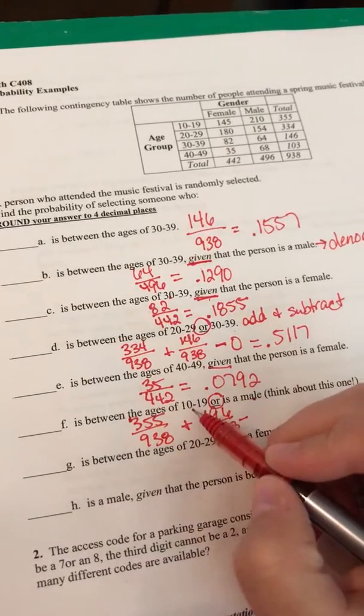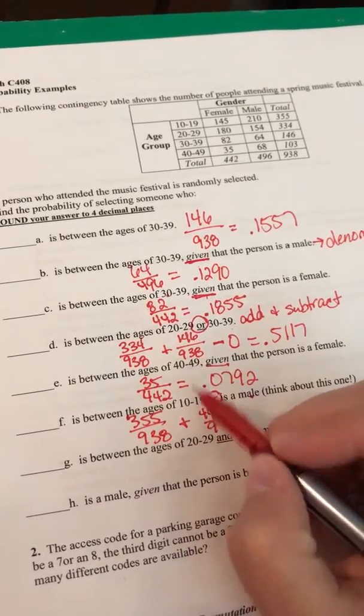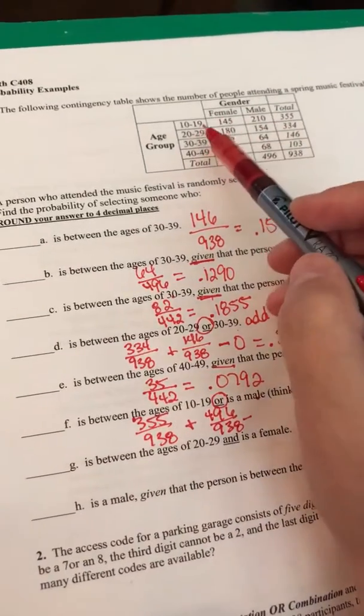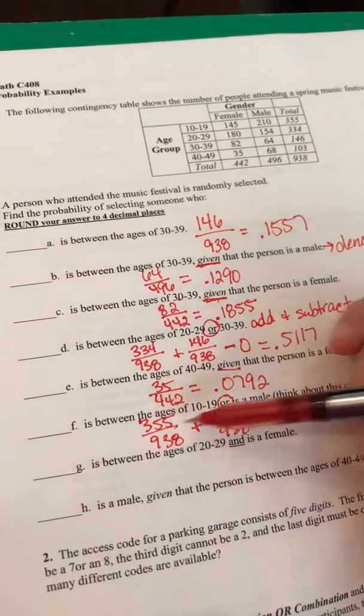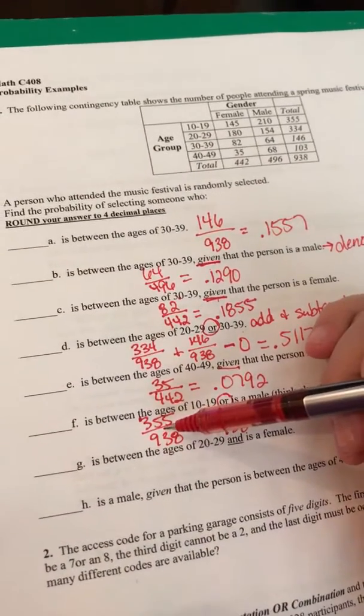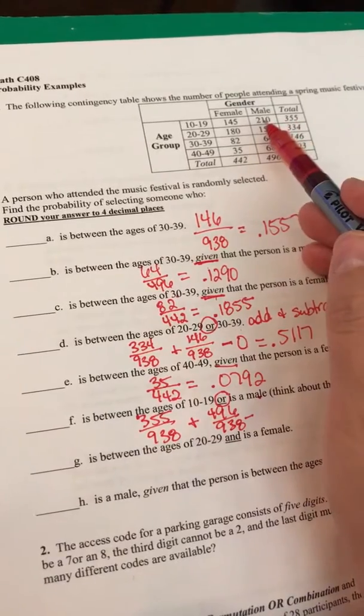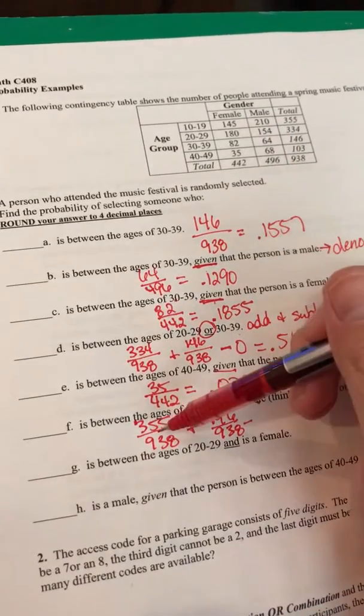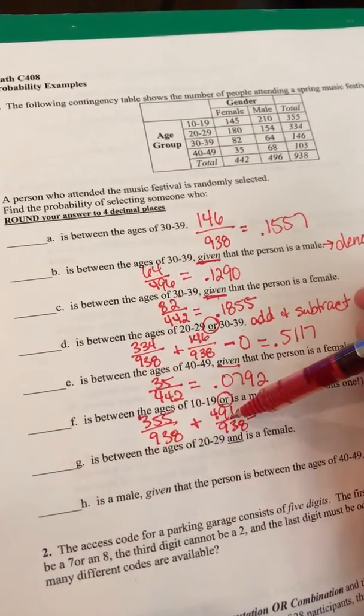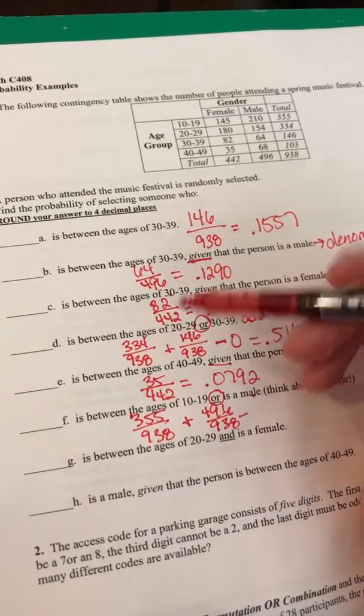Minus, this time you can be both. You can be a male between 10 and 19. So you're going to subtract off how many those are, because if you don't subtract them off, they're actually counted 2 times. So this is the 10 to 19 group, and 210 of those are males. So this is the 10 to 19, this is the males, so they're counted twice. So that's why you have to subtract off.